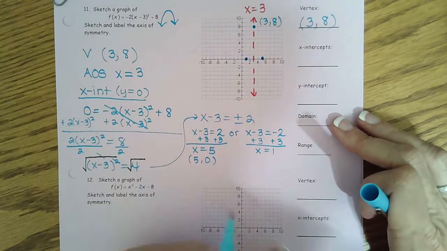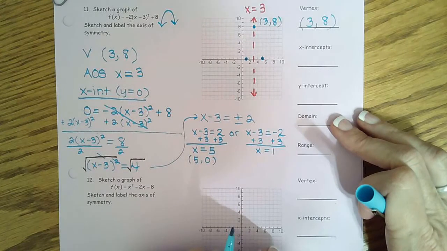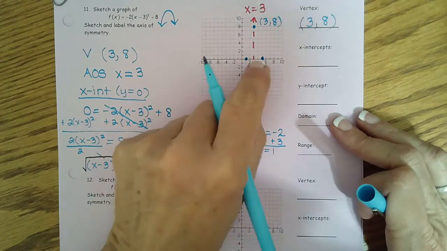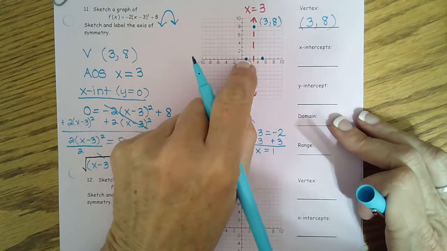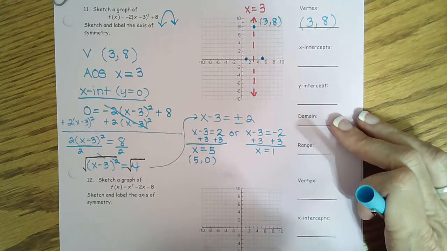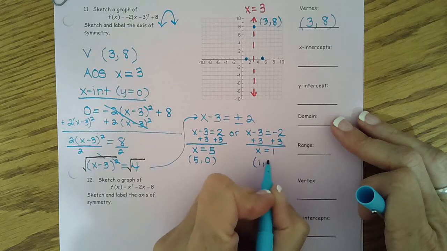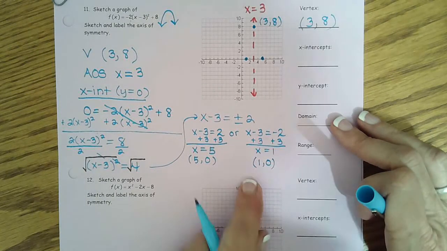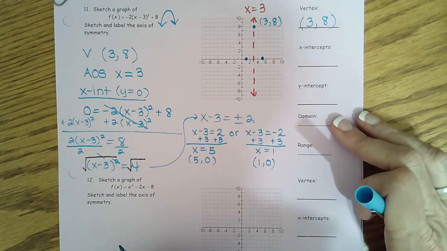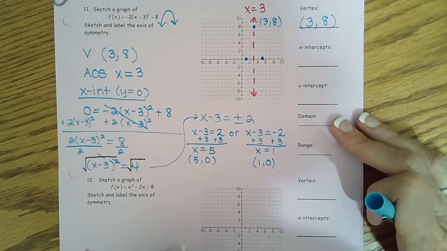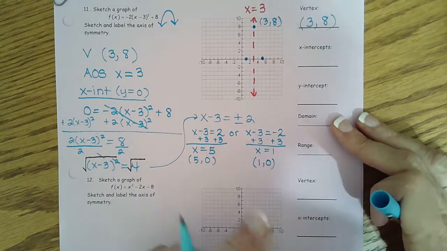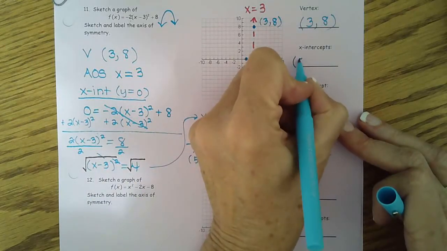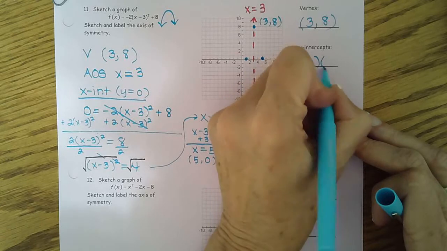So there's our second one. And remember, parabolas are always symmetric. So anytime you draw in points, see if they're symmetric. This one's 2 to the left, 2 to the right. This one's 2 to the left. So looking good. That tells me that I did the problem correctly when I plot my points and they come out symmetric. If you plot them and they don't, that means you made a mistake somewhere. It could be a mistake finding the vertex. It could be a mistake finding the intercepts. So let's go up here and write our two answers, 5, 0, and 1, 0.